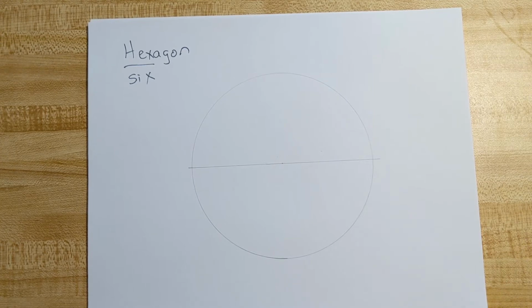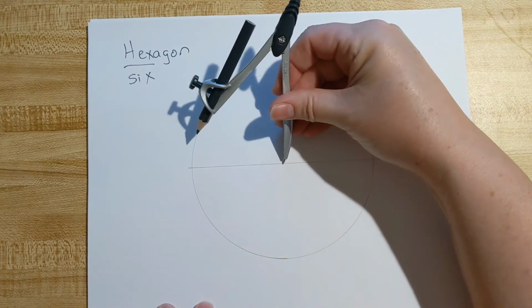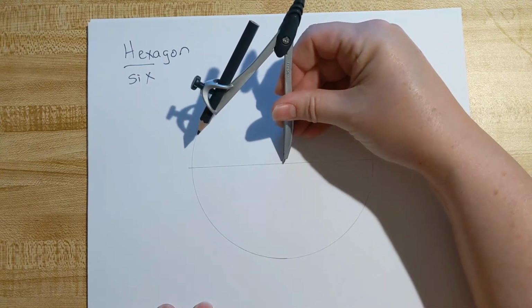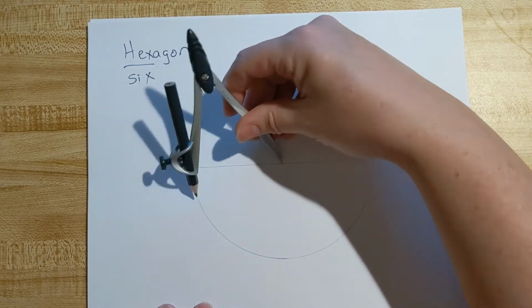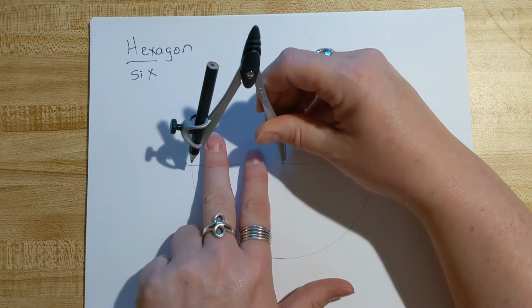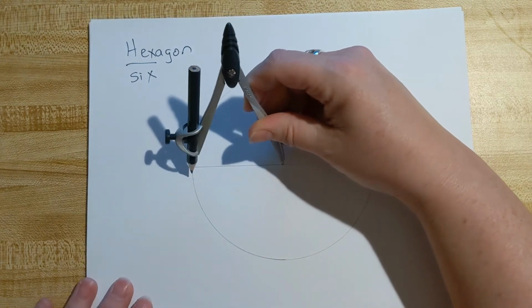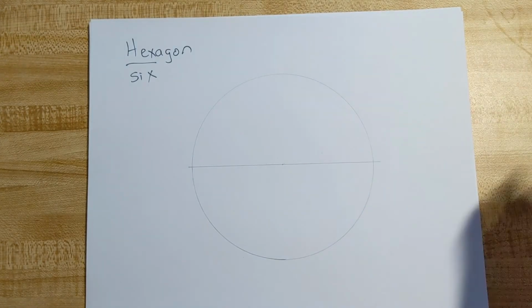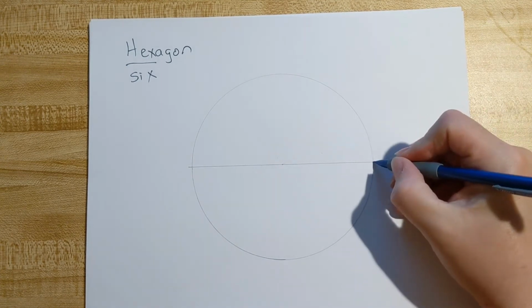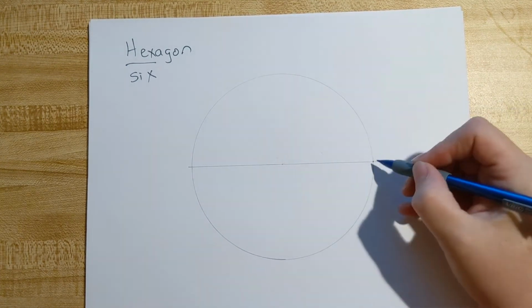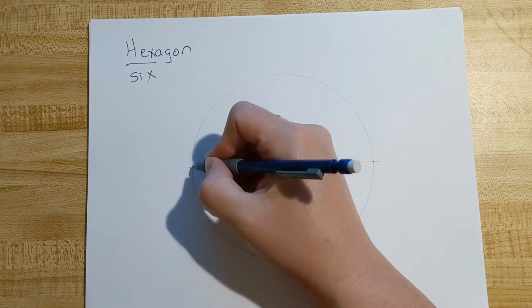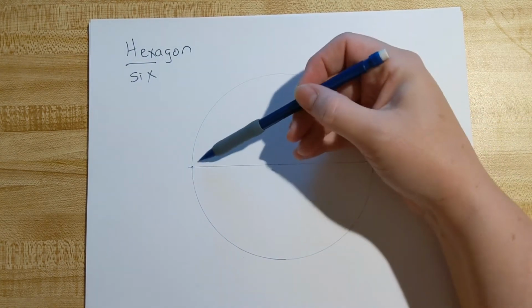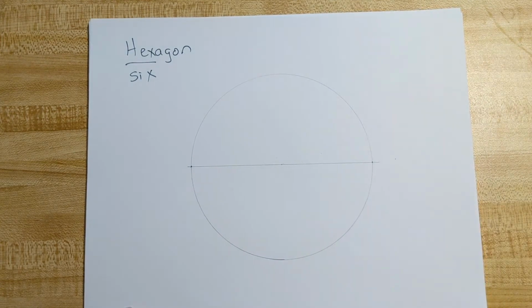Second step, I make sure my compass has the exact same setting. So I get that lined up. I make sure that this setting, this radius, is not changed, and I use the exact same setting to come over here where I've just created a point where that diameter crosses that circle. And I made a point over here as well where that diameter crossed that circle.